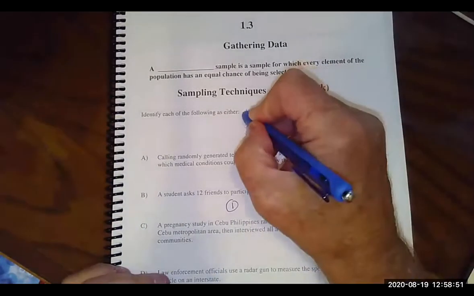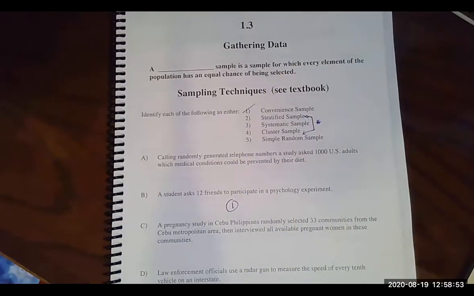All right, so we got a convenient thing thrown out. Okay, I'm going to do number 3 next, systematic.